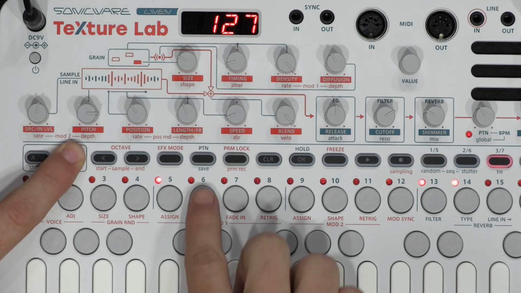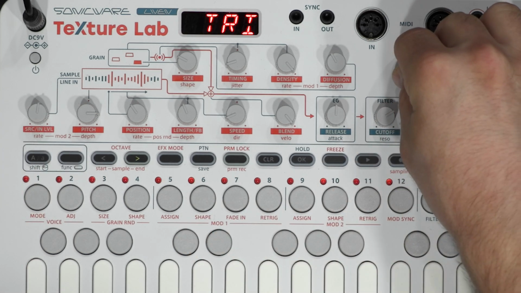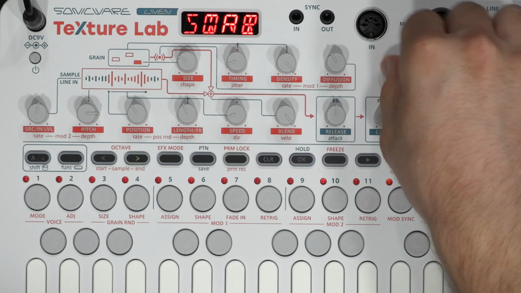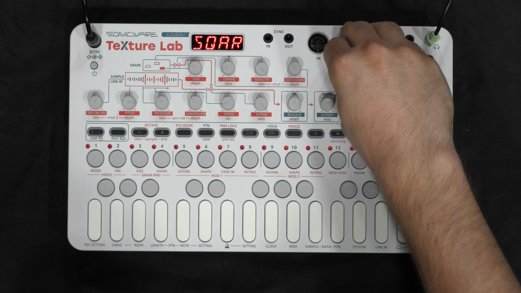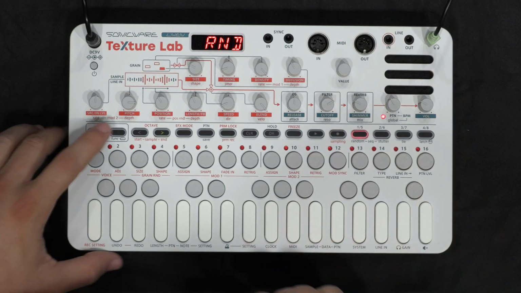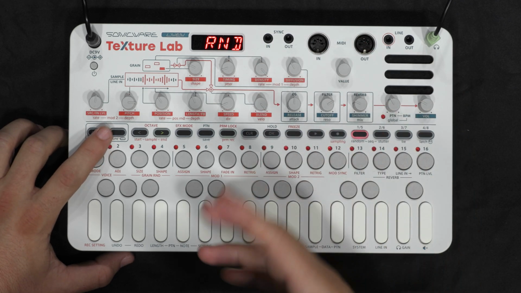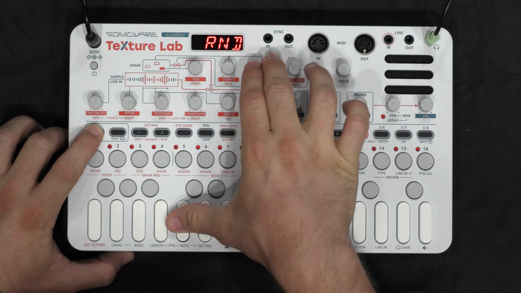Then you can change the waveform of the LFO with function and shape, and then you can choose between different waveforms, randomization, or even key tracking. Say you want to put it at random, if you crank the rate and the depth up, you can have some really glitchy effect.